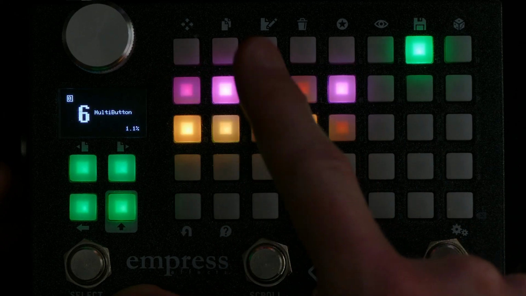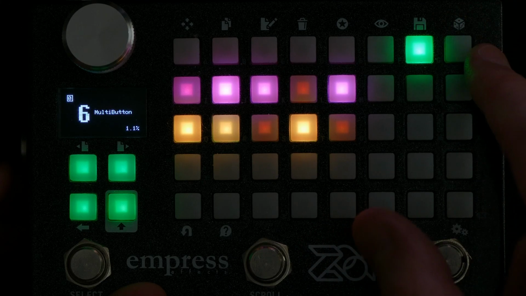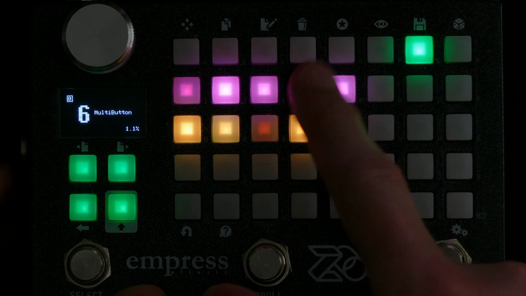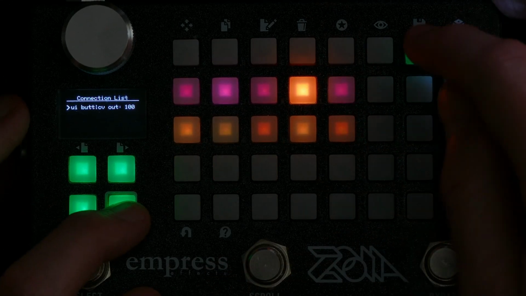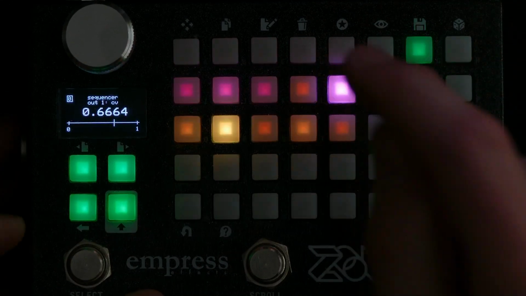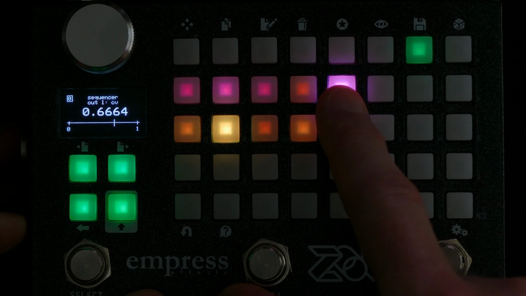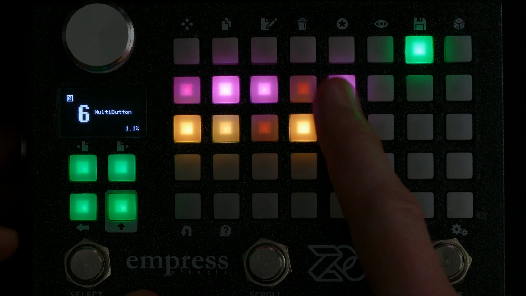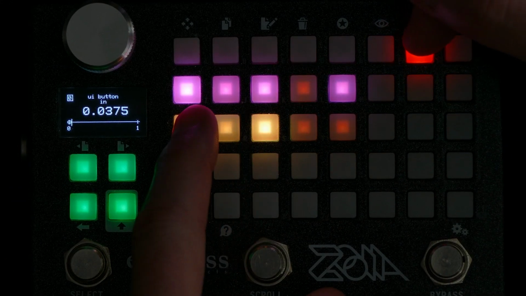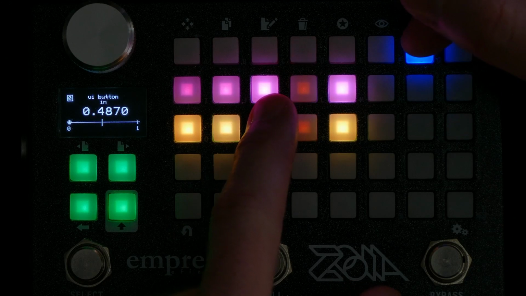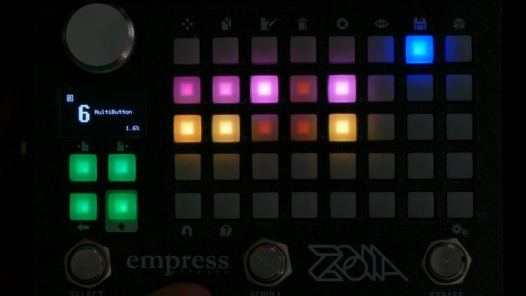So it's a step sequencer, 3 steps, gate input from the UI button output, and it is set to CV output. So every time I push this button, the sequencer advances a single step, like so.